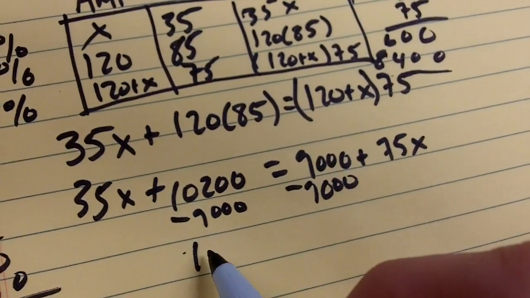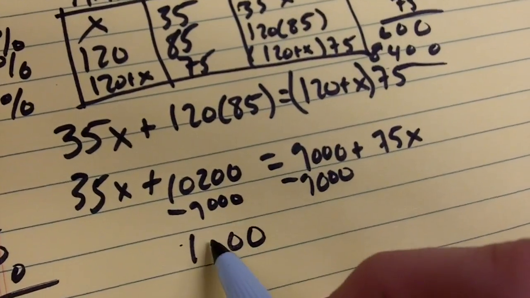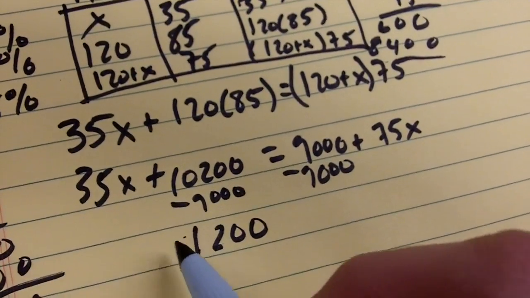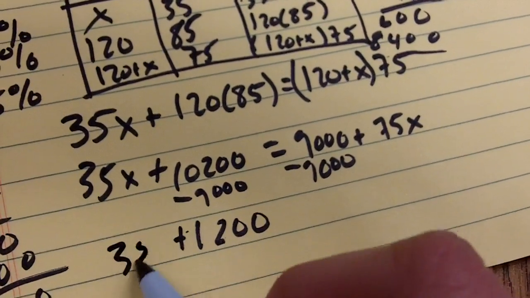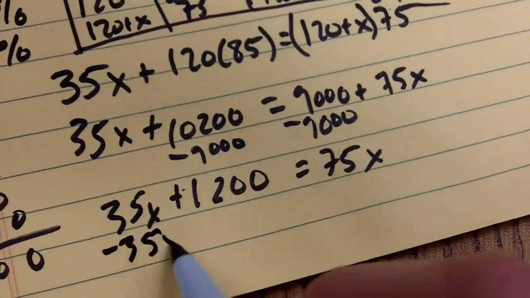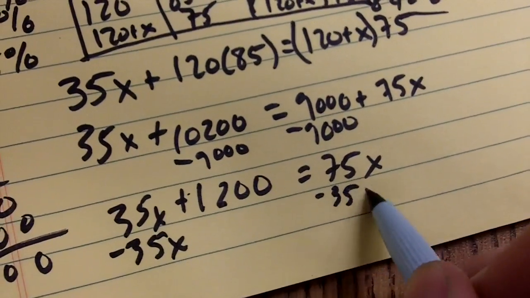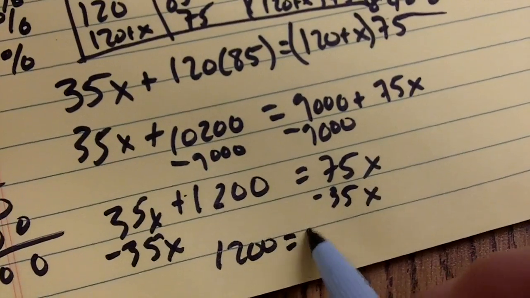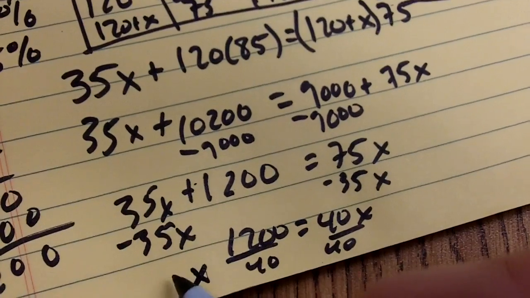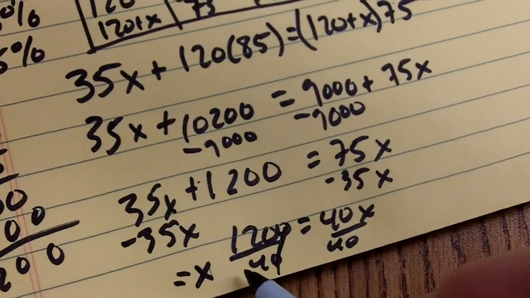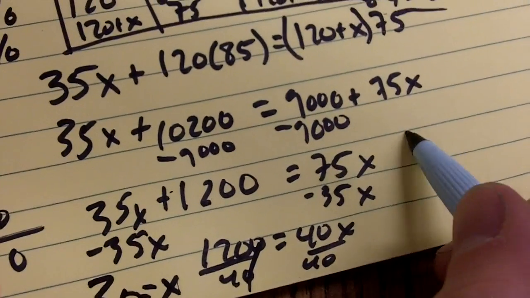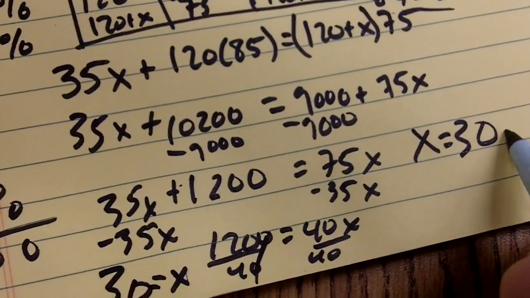That will give me 1,200. And we subtract 35x from both sides. 1200 equals 40x. Divide both sides by 40. X equals, zeros cancel out, 120 divided by 4. Well, 12 divided by 4 is 3. There's another 0. So that must be 30. X is 30. These were milliliters.